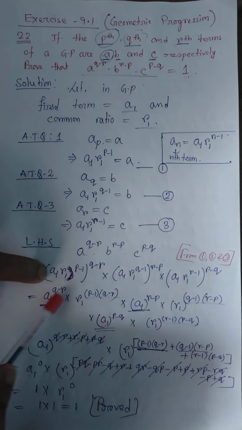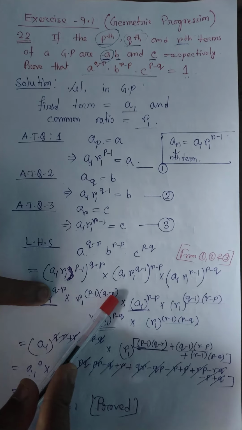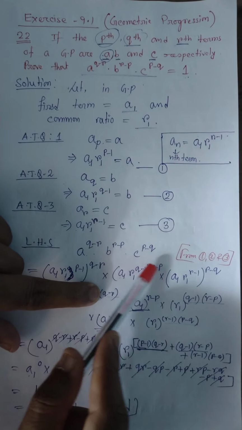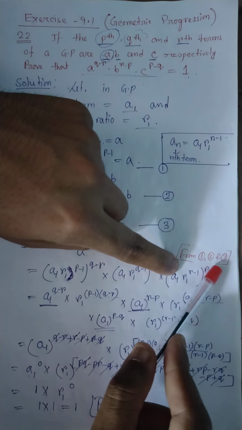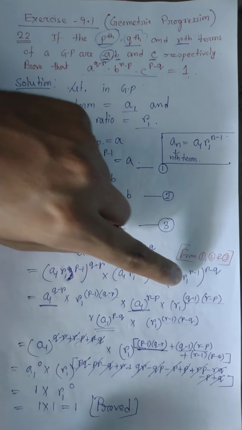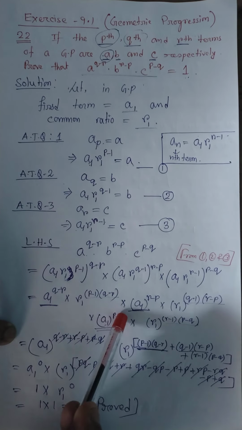A1 to the power Q minus R, R1 to the power P minus 1 into Q minus R. Similarly, A1 to the power R minus P, R1 to the power Q minus 1 into R minus P. From here, A1 to the power P minus Q into R1 to the power R minus 1 into P minus Q. Now, A1 to the power something, A1 to the power something, A1 to the power something.